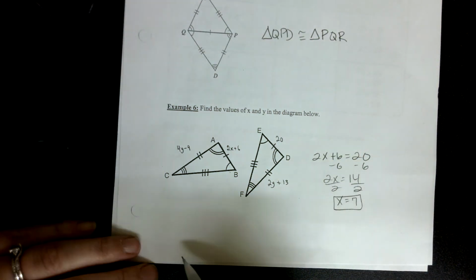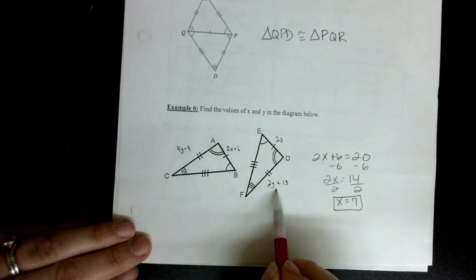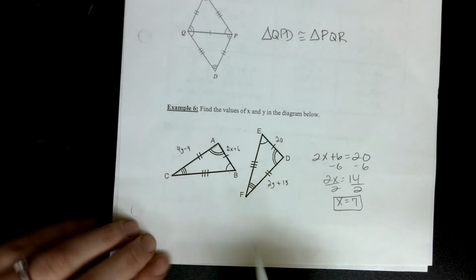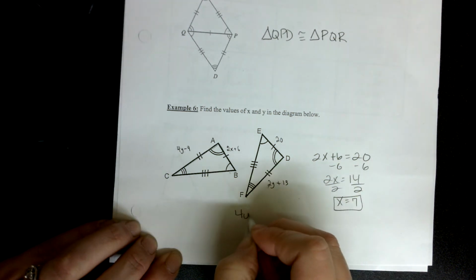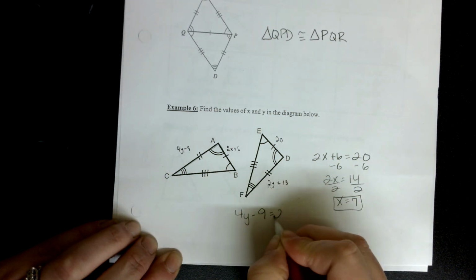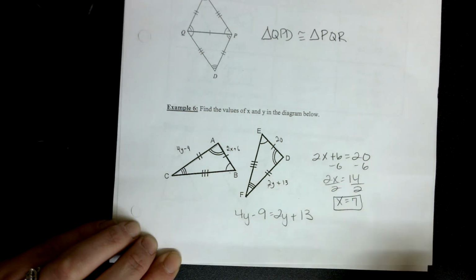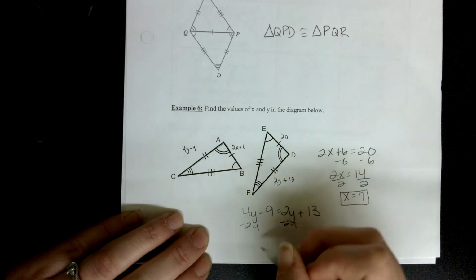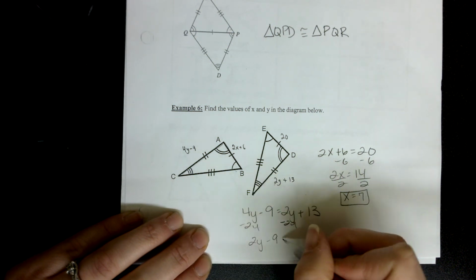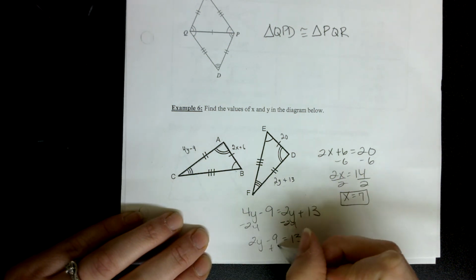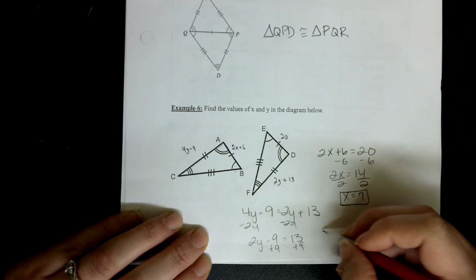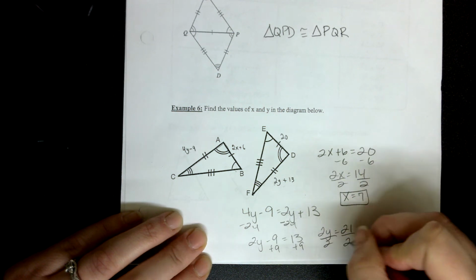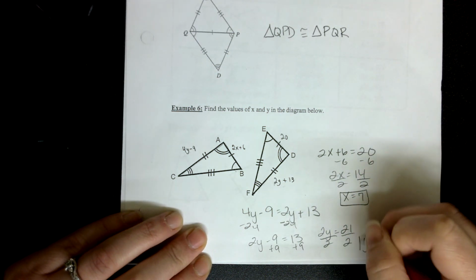And then for the Y, 2Y plus 13 is this side, 4Y minus 9 is this side, so they should equal each other. So you have 4Y minus 9 equals 2Y plus 13. I'm going to subtract the 2Y. So we have 2Y minus 9 equals 13. Add the 9. 2Y equals 22. Divide by 2. Y equals 11.